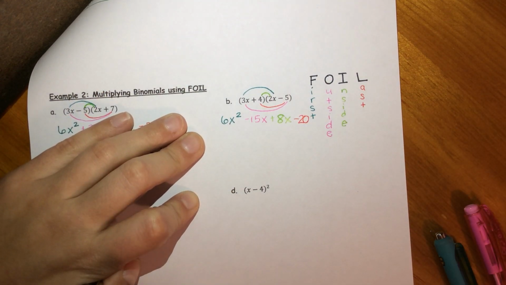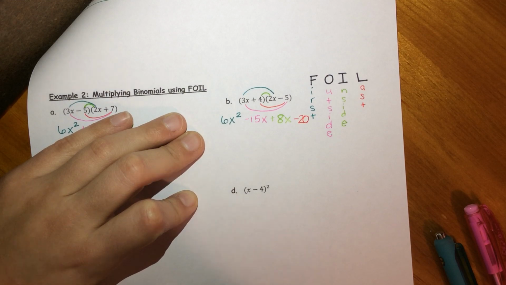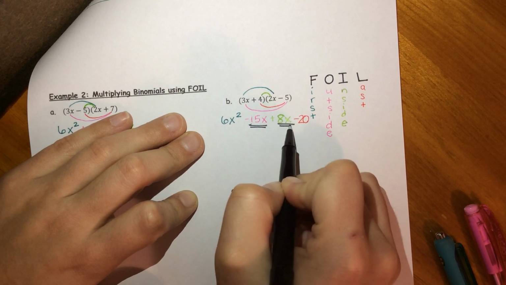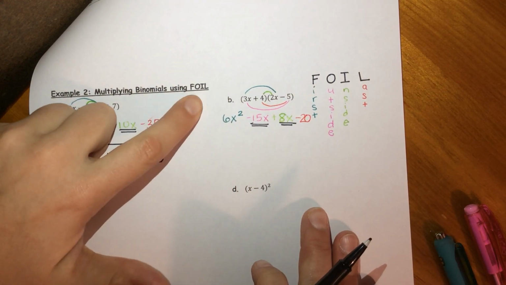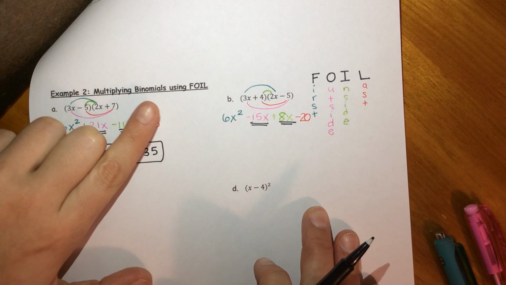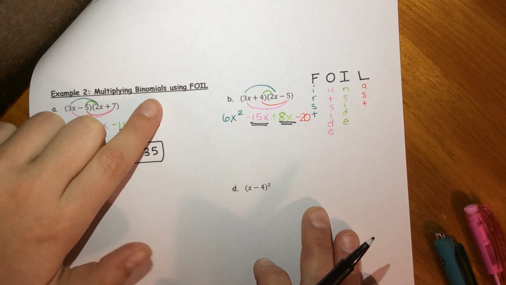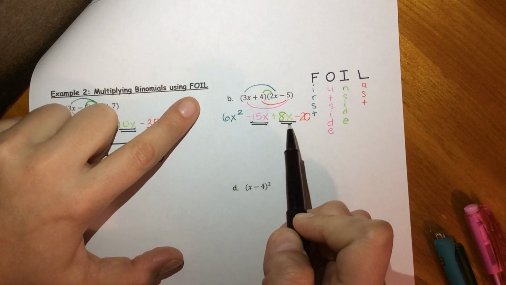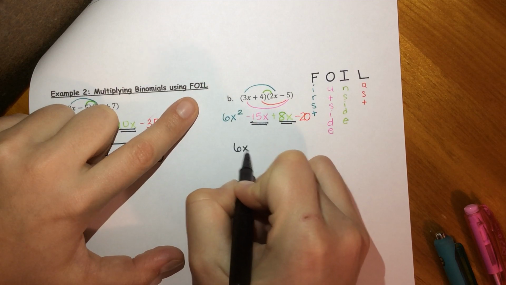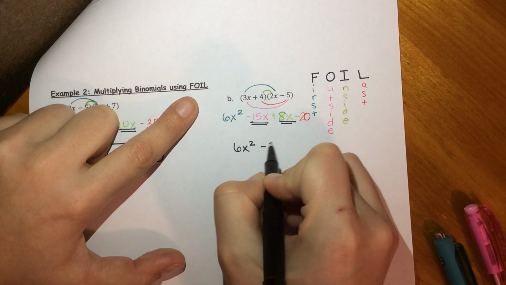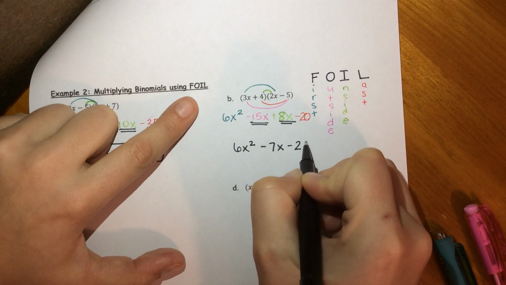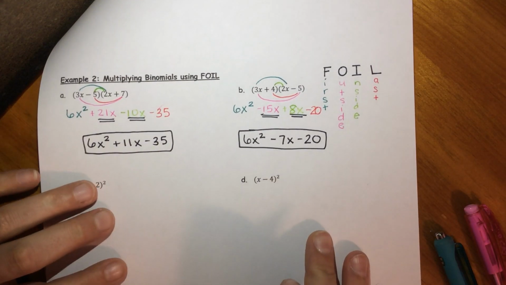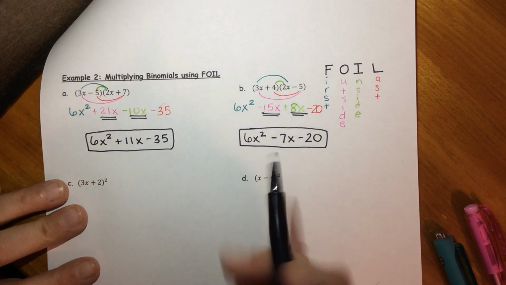So again, you should double check, make sure that there are no like terms that you can combine before you go ahead and circle your answer. There is, so you'll notice that almost every single time when you multiply binomials together, and notice I said almost every single time, it will not happen every time. When we multiply binomials together using our FOIL method, we will always combine those middle terms because they should be like terms. So we're going to get 6x squared minus 7x minus 20. And then that's going to be our solution. Again, make sure it's in standard form with the highest exponent all the way on the left-hand side.